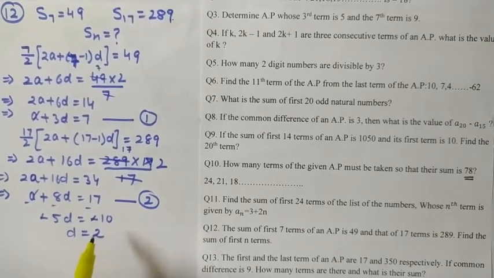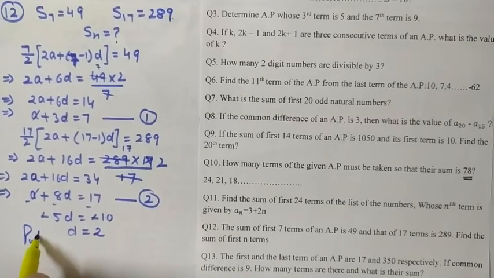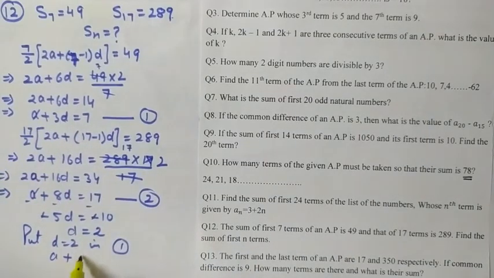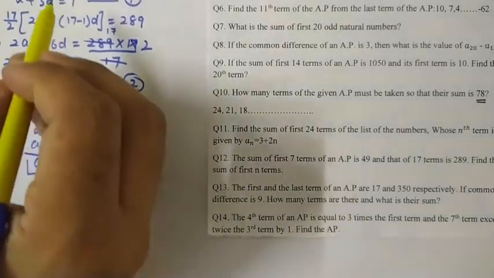So put d equal to 2 in equation 1, and we will get the value of a also. So it becomes a plus 3 times 2, that is 6, is equal to 7. So a is coming 1. a is 1, d is 2.